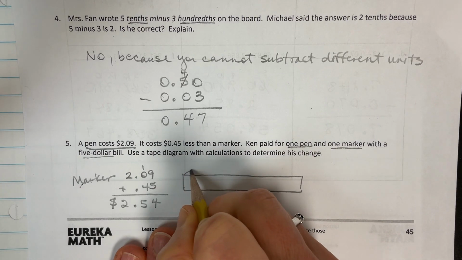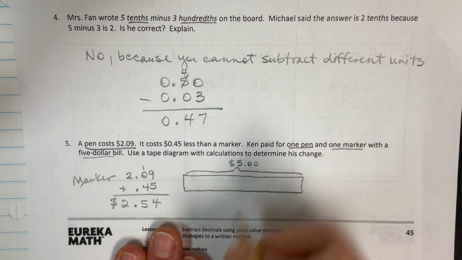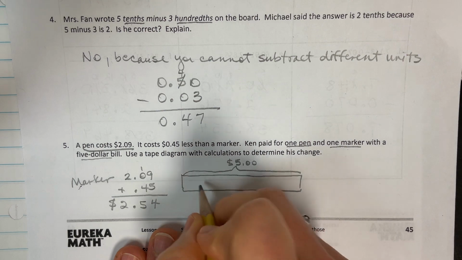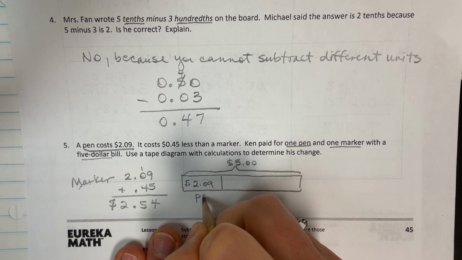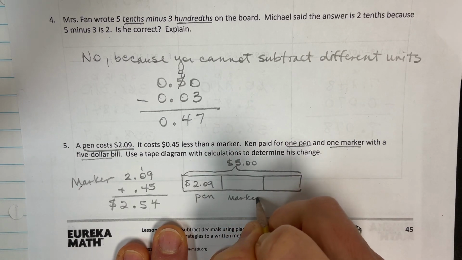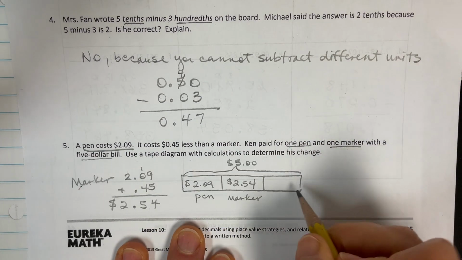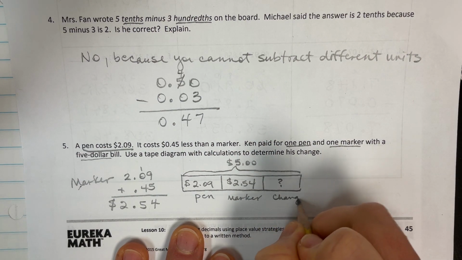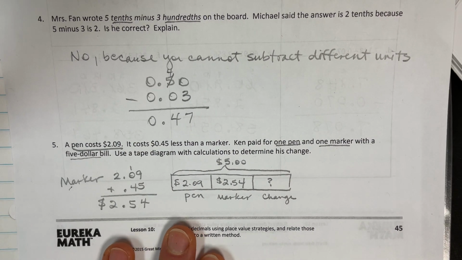So if I think about his total money being $5, and part of his money he paid for a pen, which is $2.09. And part of his money he paid for a marker, which is $2.54. And then what's left over, that's what I'm looking for, that's his change, but it all adds up to $5.